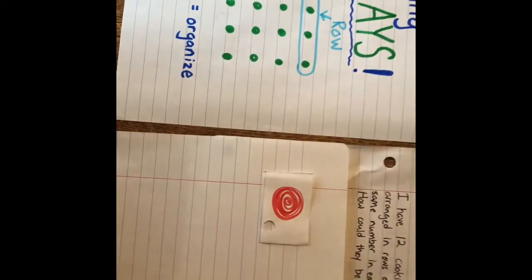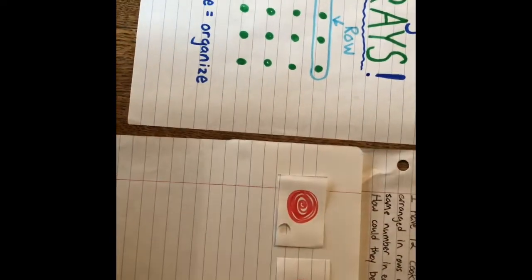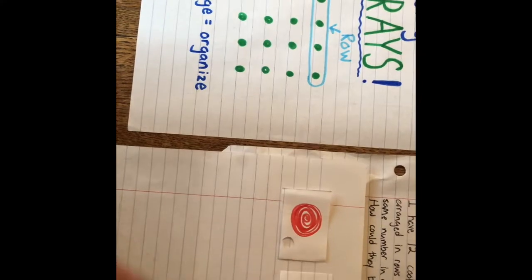Our last question we're going to look at is a bit more open-ended and requires a bit more flexibility in thinking outside the box. It says, I have 12 cookies that can be arranged in rows and columns with the same number in each row and column. How could they be arranged? Well, for those of us that know our multiplication facts as adults, we know that there's more than one way to solve for 12. So, very simply, that could look like making 1, 2, 3 columns and adding on until we get to 12.